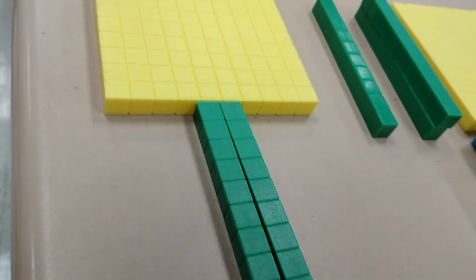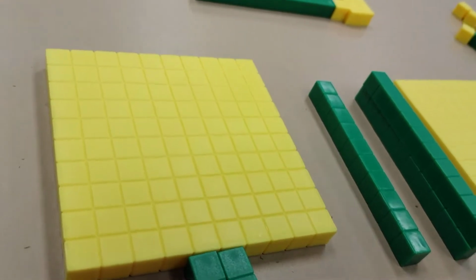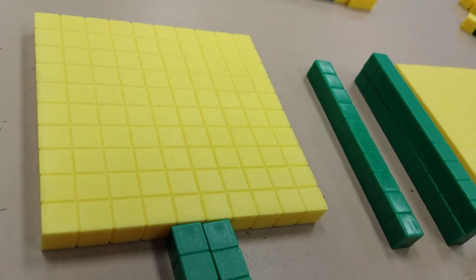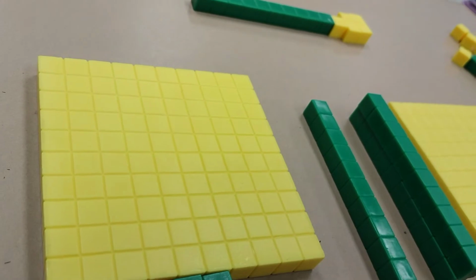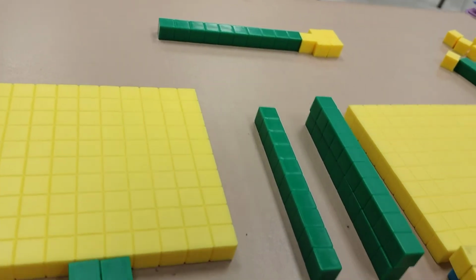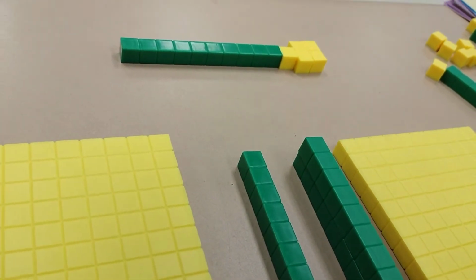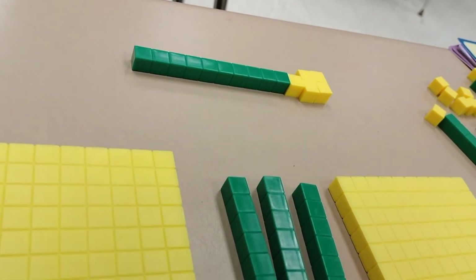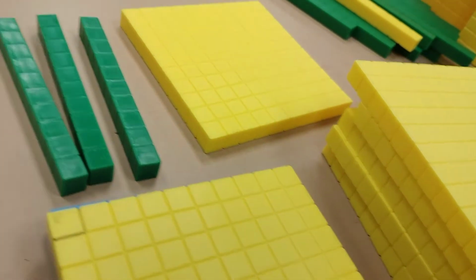Then I now come to the 100 block. So 100 times 5 will give me 500. So 500 means that I'm getting 5 of the flats, right? Good. That is this one. 5 of the flats. Okay. That is what I have here. 5 of the flats. 500.